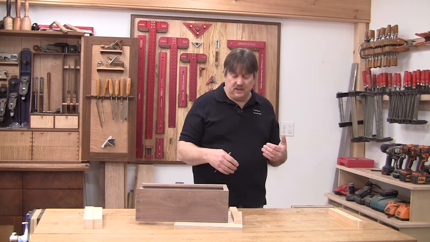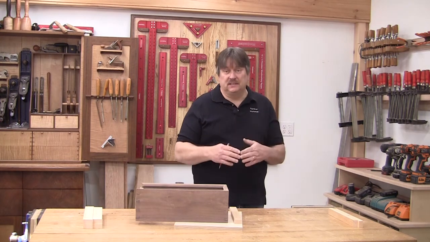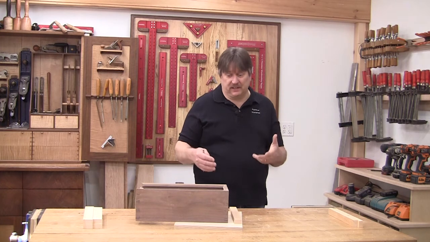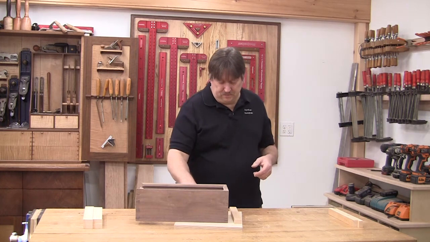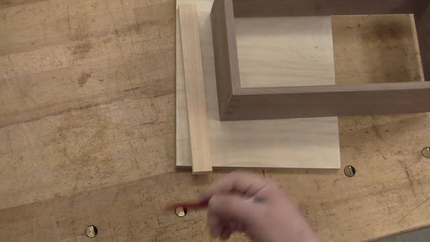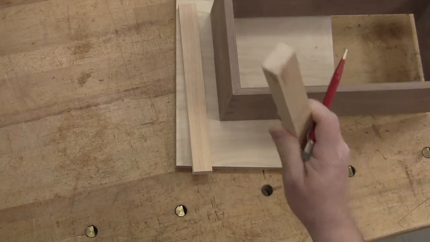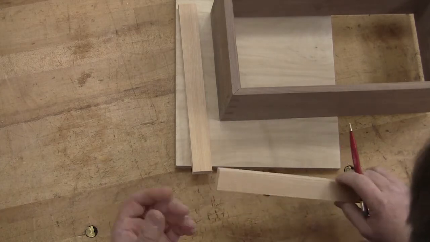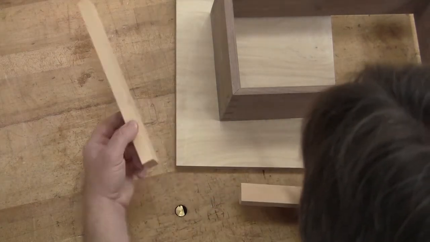So in order to get nice tight-fitting miters, especially out of a piece of molding, we've got to have a way to calculate the exact angle at which to cut each piece in order to get the perfect miter.